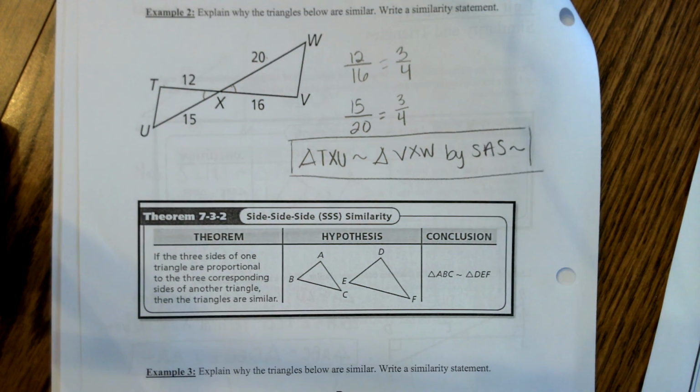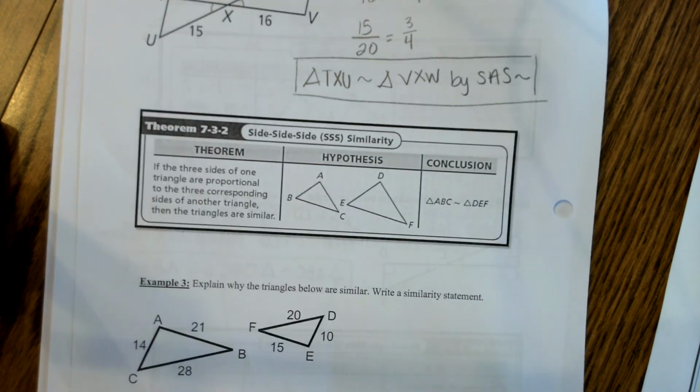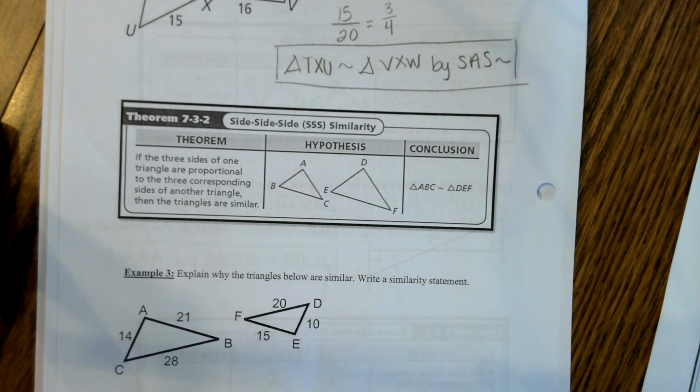The next theorem, side similarity. If the three sides of one triangle are proportional to three corresponding sides of another triangle, then the triangles are similar by side similarity.